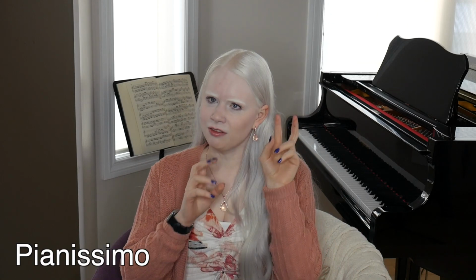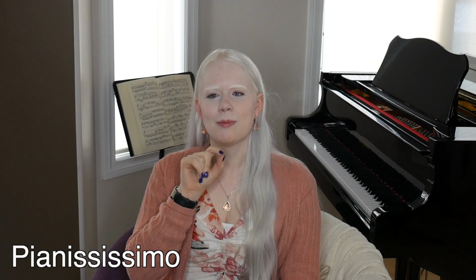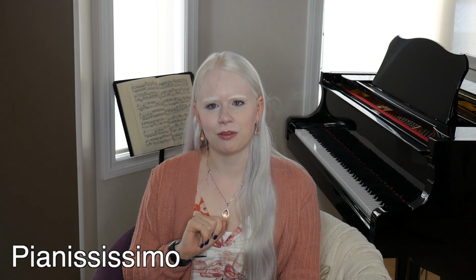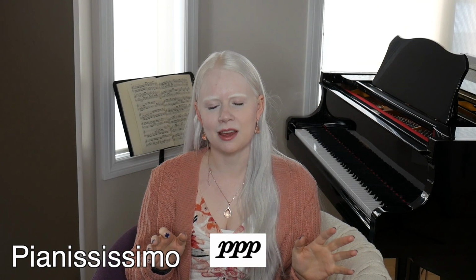There are some extreme dynamic markings that are generally not used as much in beginning music. Those would be pianissimo, which is very quiet and is signified by two P's. Pianissimissimo, which is a mouthful, which is three P's and means you are playing about as quiet as you can possibly play on your instrument.